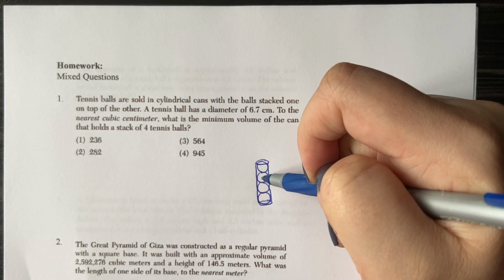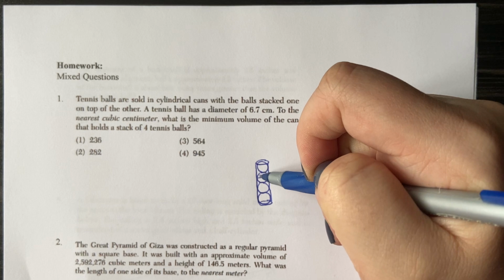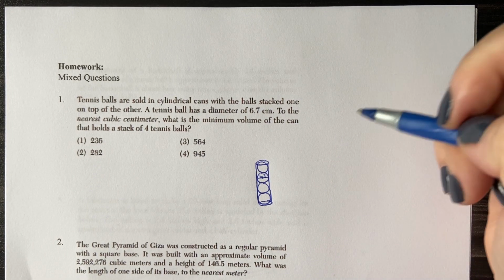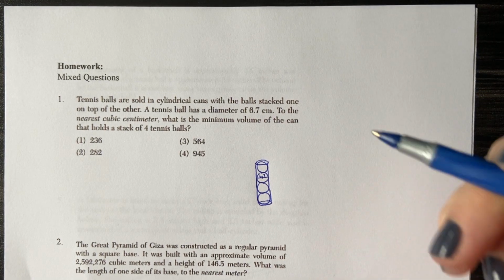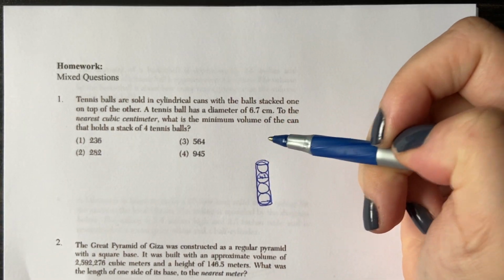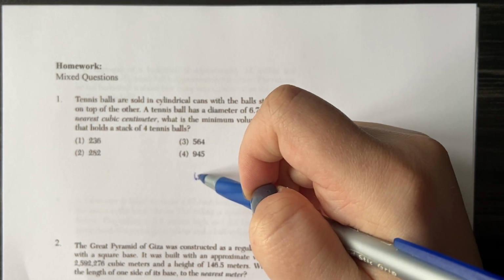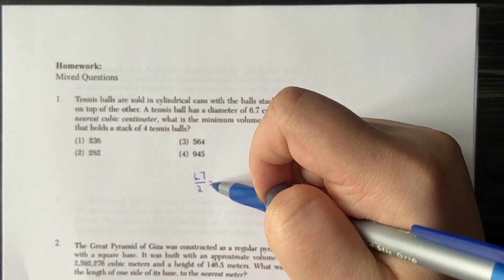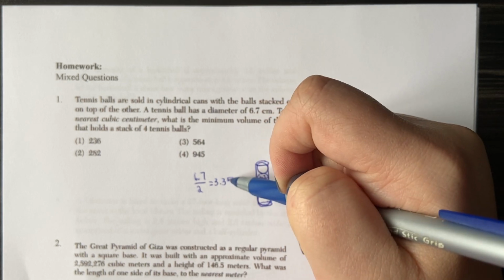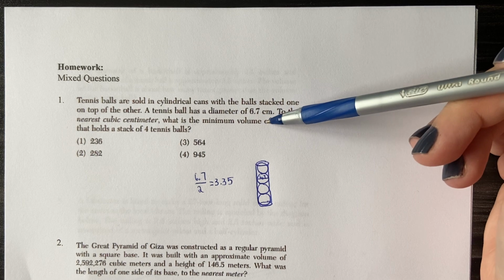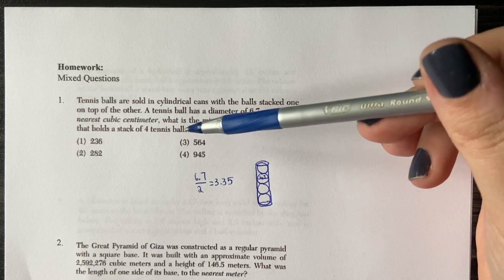So that means if we look at one tennis ball in there, this is 6.7 that way. So that's going to help me to get my radius. If the diameter is 6.7, then your radius is going to end up being half of that number. So 6.7 divided by 2, you get 3.35.